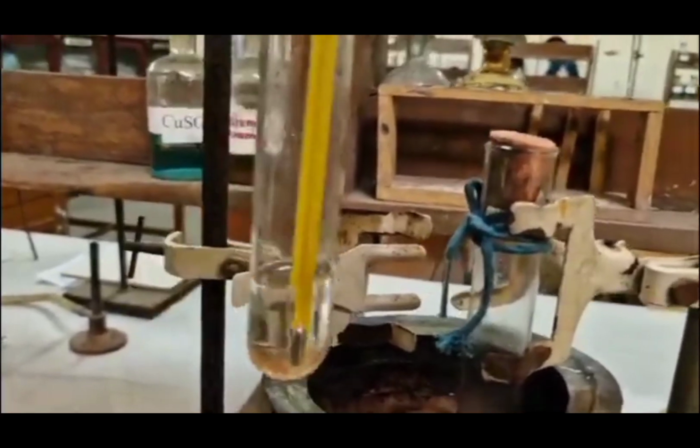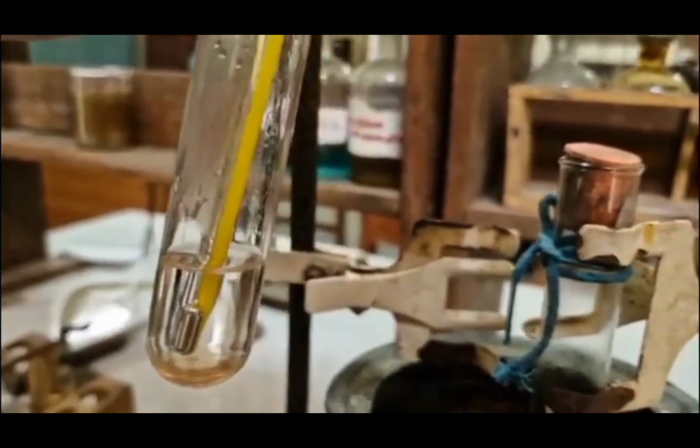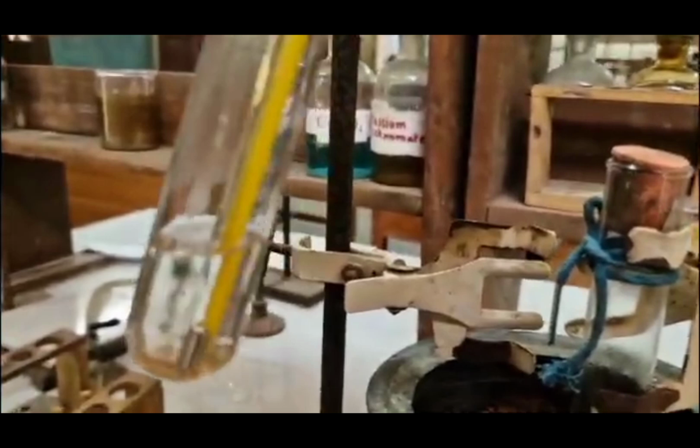Here we can see two layers. It means turbidity disappears when we cannot see the two layers separately. We will note down when turbidity appears.